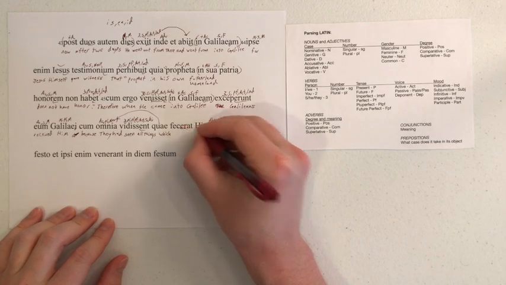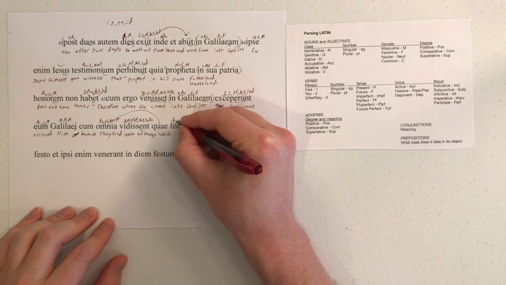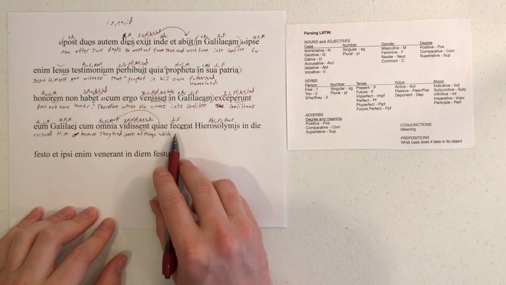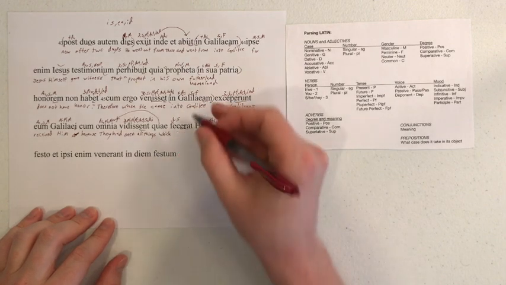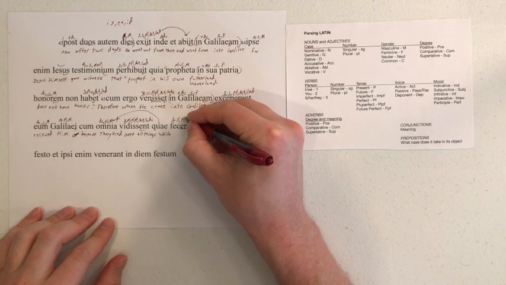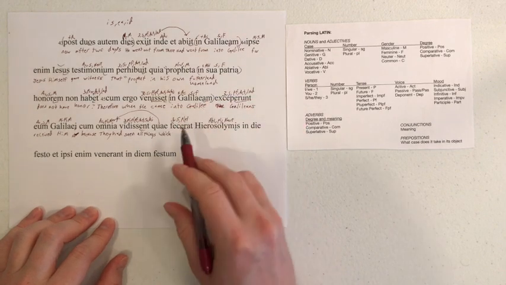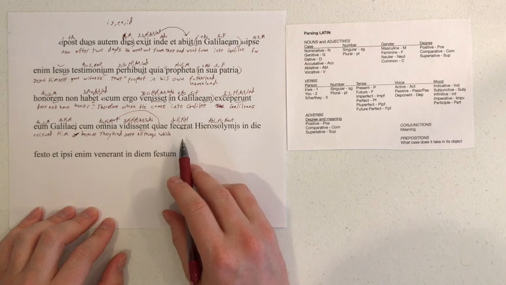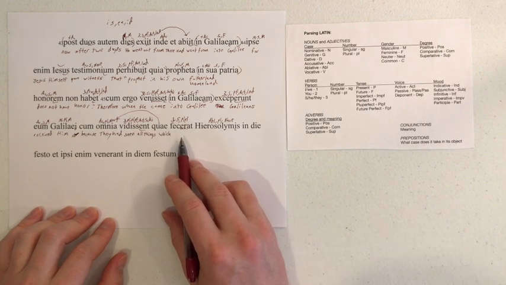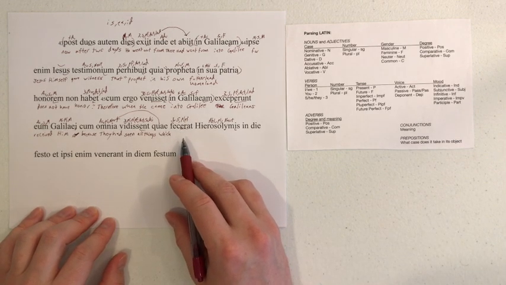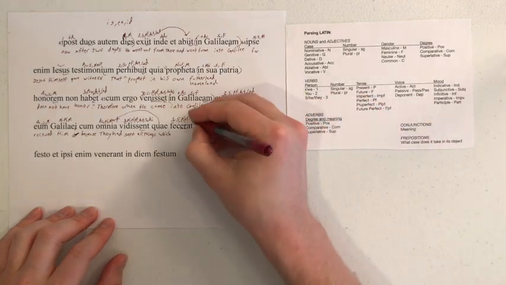Fecerat, E-R-A-T, as our ending, is the third singular off of feci, our perfect stem. So then we know that this is pluperfect. Perfect would use -it, and then pluperfect uses eram, eras, erat. Future perfect, ero, eris, erit, and so on. Active.